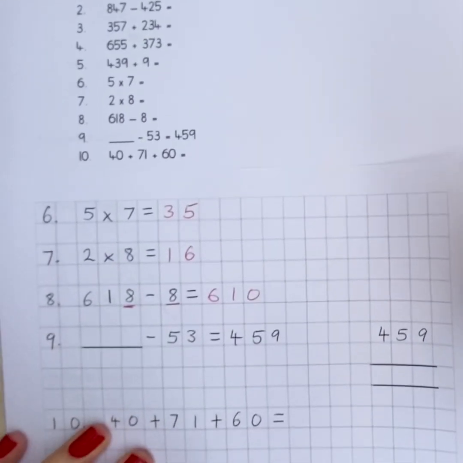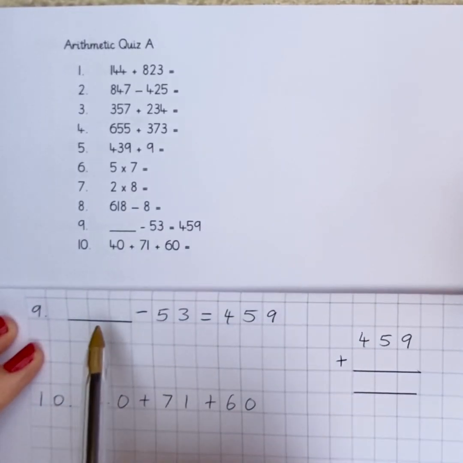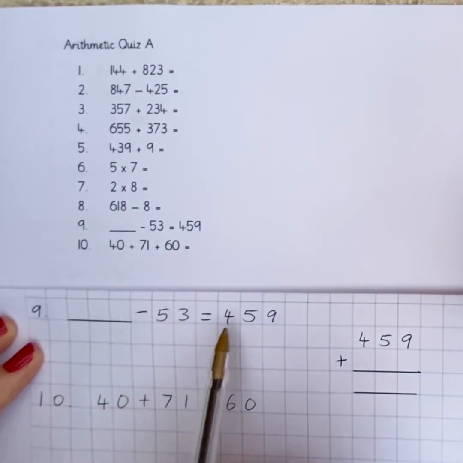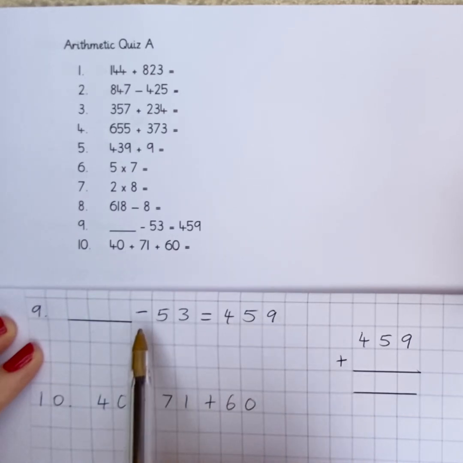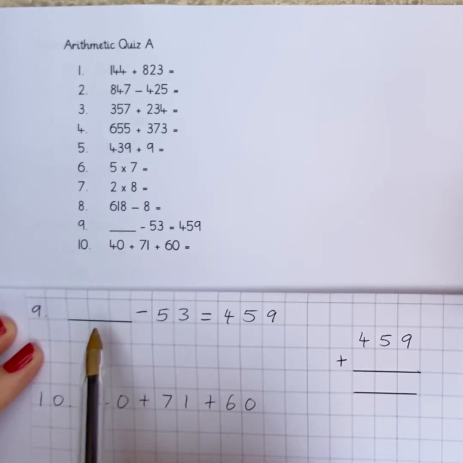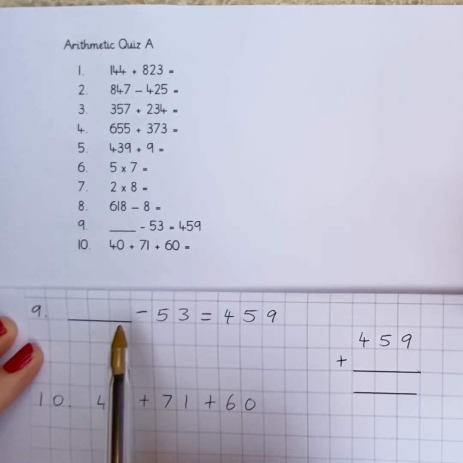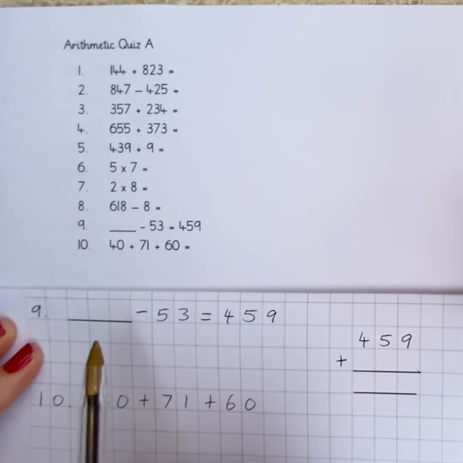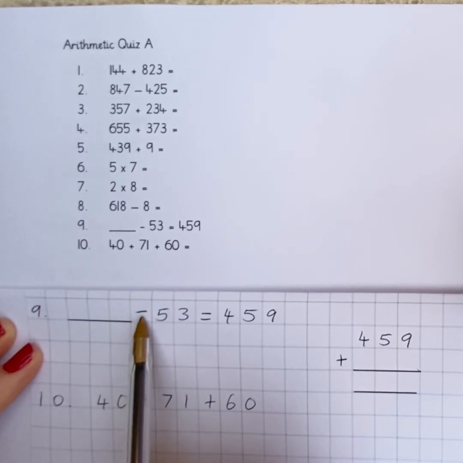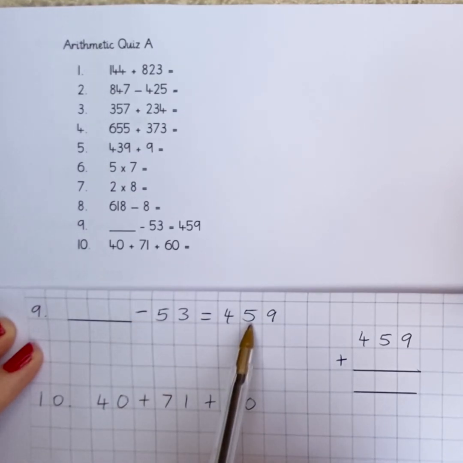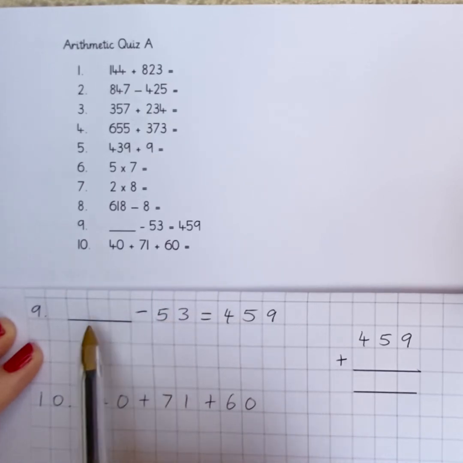For number 9, we have something minus 53 equals 459. So here, missing number at the beginning, do the inverse and you're winning. So we want to do the inverse operation. The inverse means the opposite. So the opposite to subtraction is addition. So we need to do 459 add 53 to get our answer.